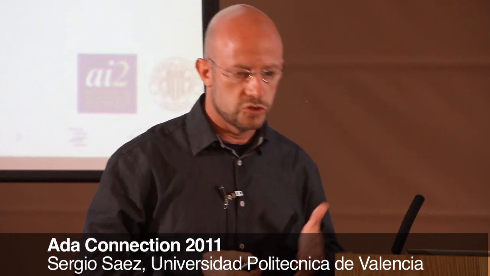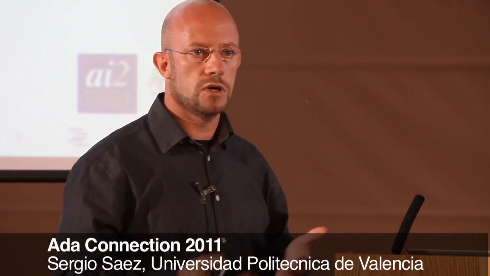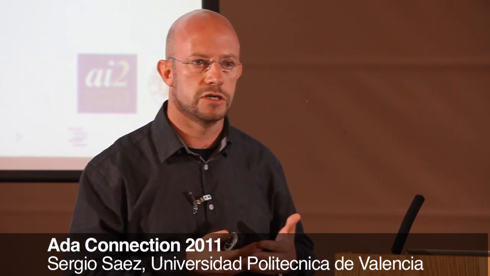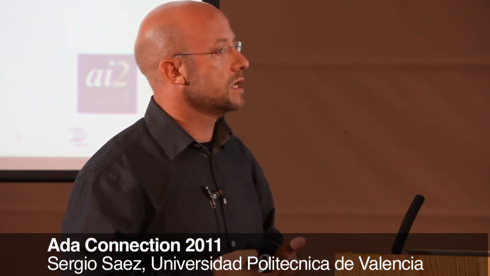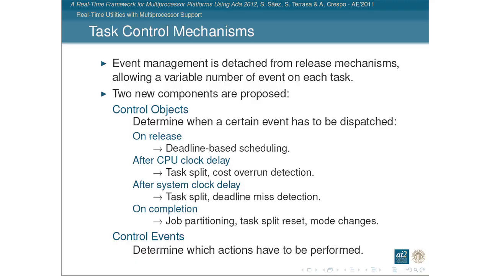The second part is to support more events to allow task splitting and job partitioning. The idea is to detach the event management from the release mechanism, and we propose two new components: control objects and control events. The control objects determine when an event is executed or dispatched: on job release, after a CPU clock delay, after a system clock delay, or on completion.